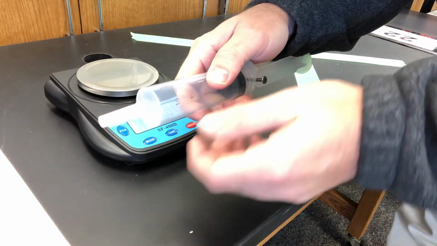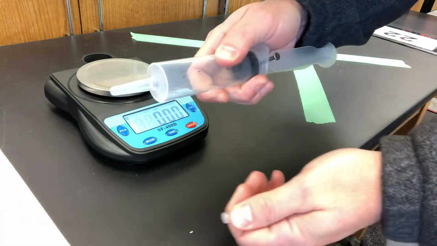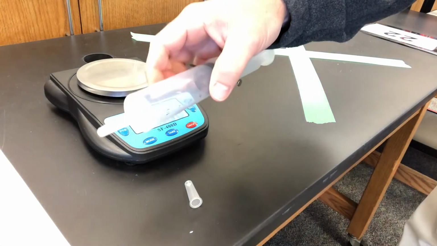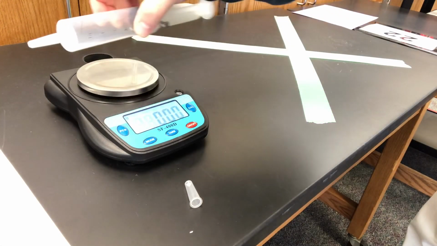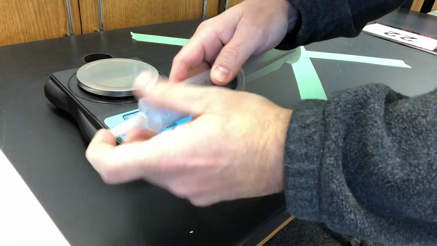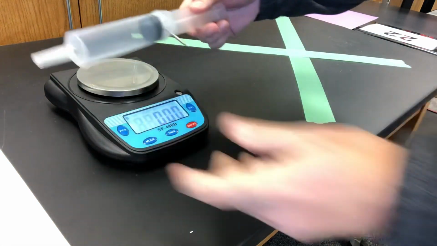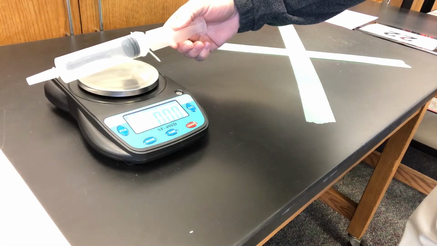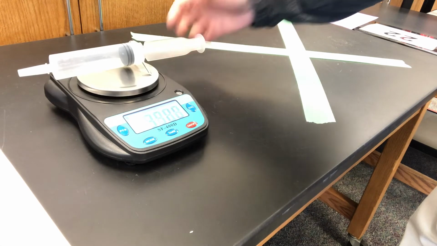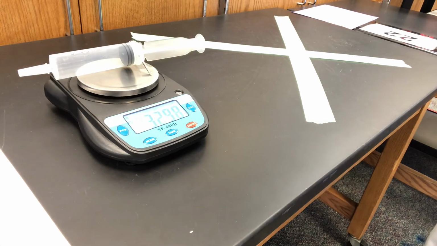Listen very closely. All right, so we heard that suction sound. Okay, so now Mr. Gilbert's going to go ahead and place the cap back on the stopper. Now, we needed to have the cap on there, and here's why. We have the original mass recorded with the cap. If we don't have the cap on there afterwards, we're really going to lose mass. So we really need to have that cap on there.